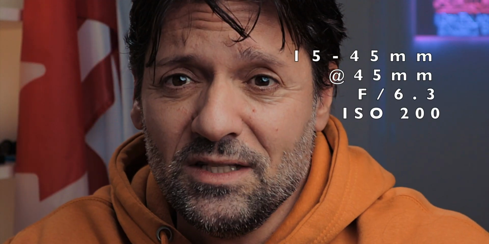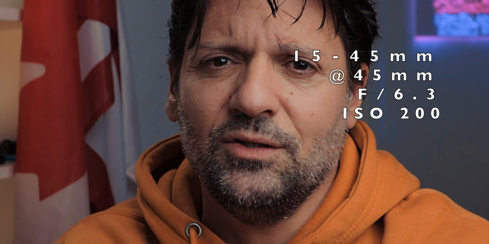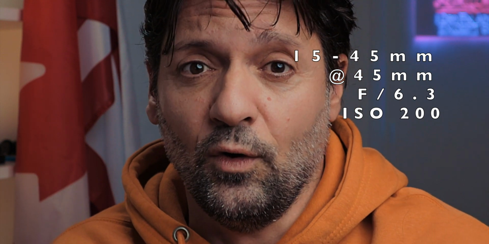Aperture f5.6. What if we go to 45 millimeters? 45. There isn't much difference, but of course it's definitely tighter. Now the maximum aperture is f6.3. Let's go back to an ideal field of view for the Canon M50 in this environment. We would be, in my opinion, at 24 millimeters. Right now, 24 millimeters, ISO 200, aperture f4.5.